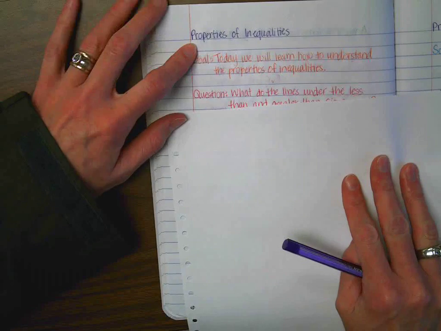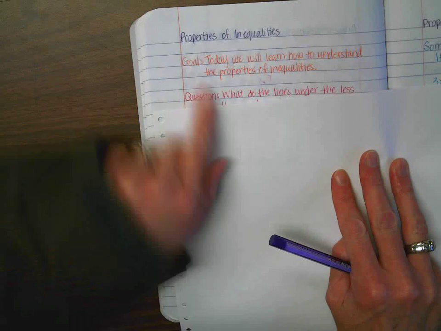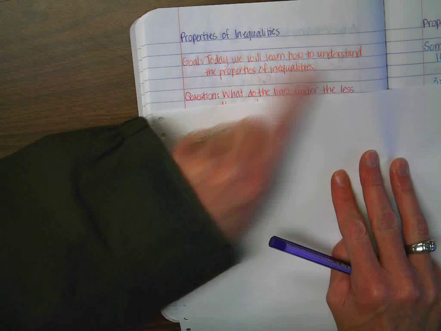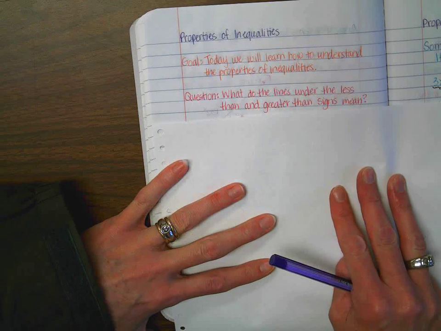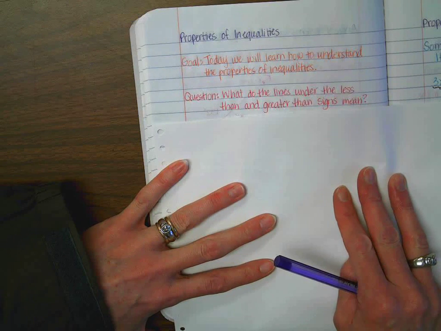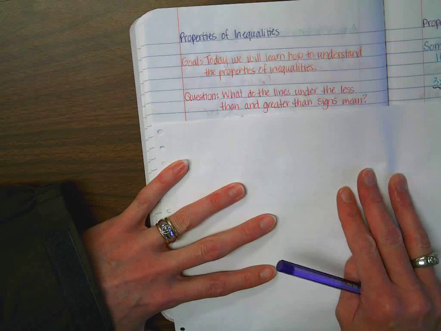So, Properties of Inequalities. Our goal today: we will learn how to understand the properties of inequalities. The question that I want you to be thinking about is, what do the lines under the less than and the greater than signs mean?